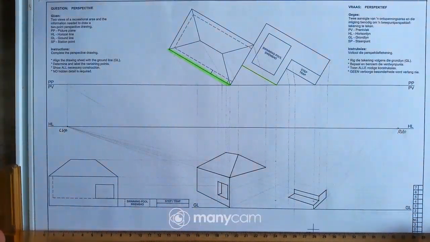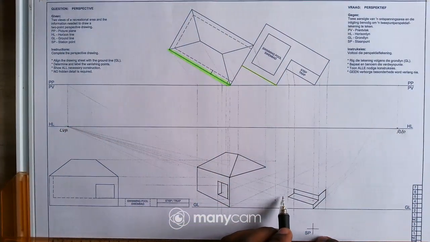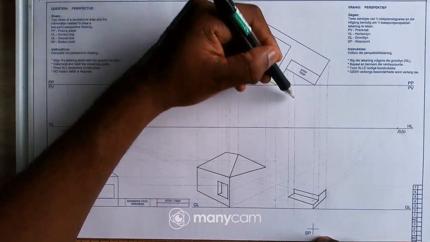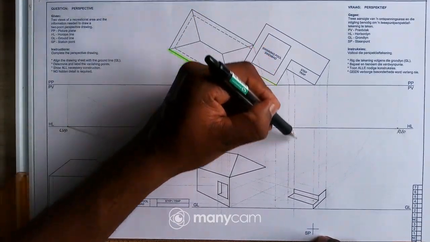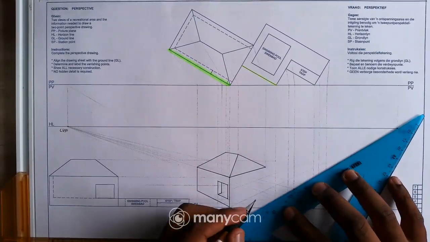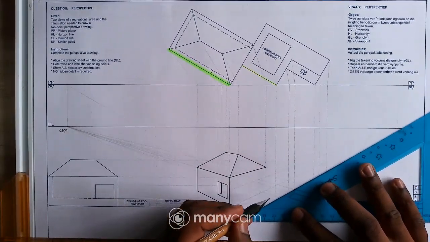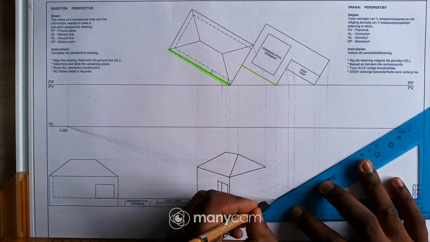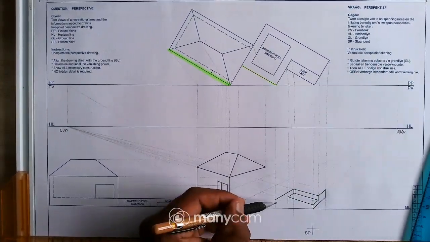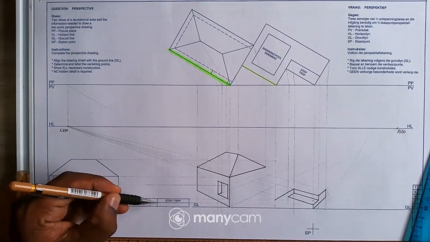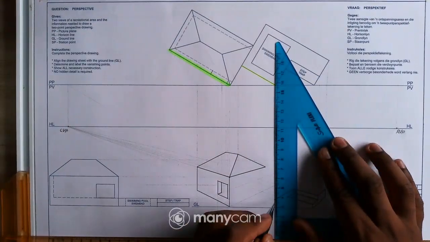Okay, so now as you can see, I have a line up to this point. That line is this one up to that point there. So as you can see, that point is right there, so I can just connect those two like that, and then from here I can just draw a vertical line. That vertical line is this one, from here to the ground level.